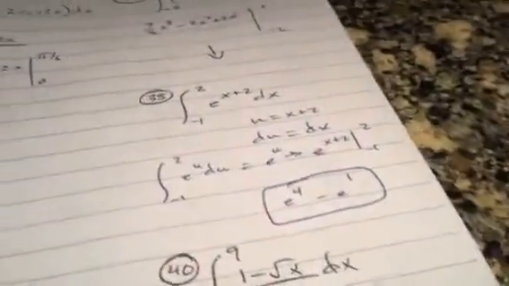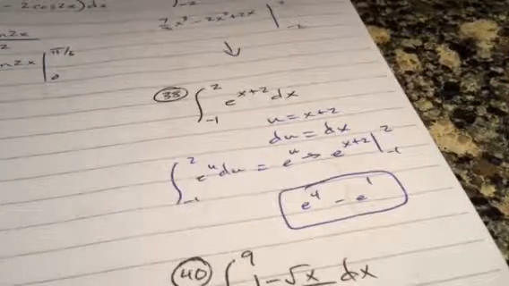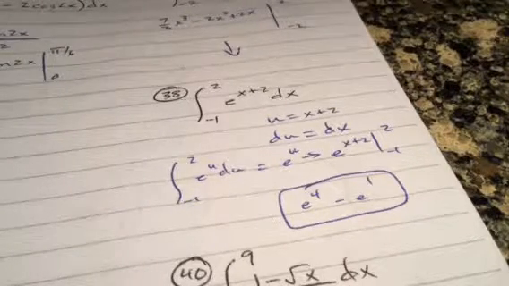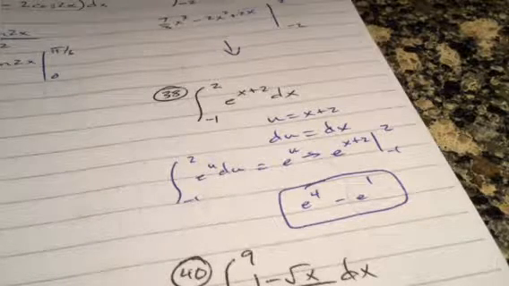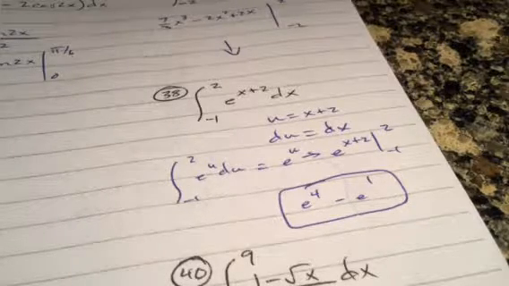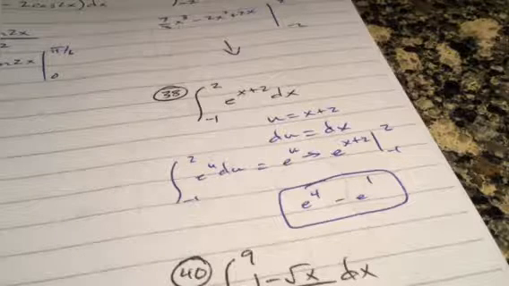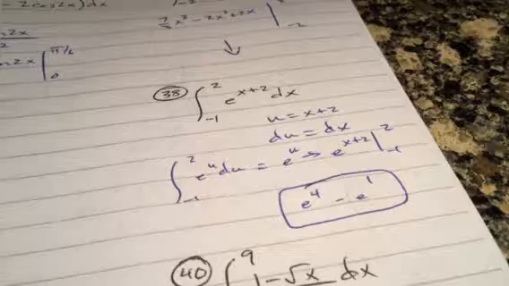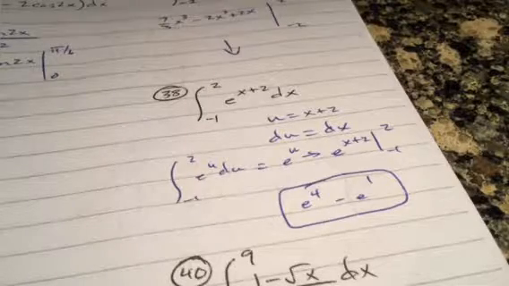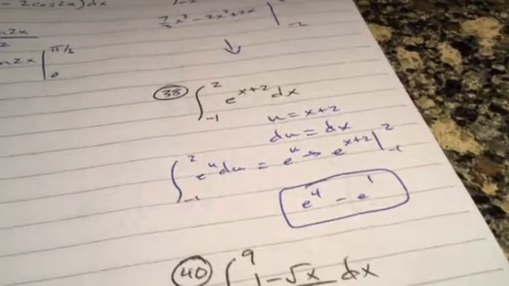Number 38 is a lovely question. Let's say let u be x plus 2. So that means du is just dx. All right, so we have the integral from -1 to 2, e to the u du. And the antiderivative of e to the u is e to the u. I've got to plug x plus 2 in for u, and then I plug 2 in for x, and -1 in for x. You get e to the 4th minus e to the 1st.